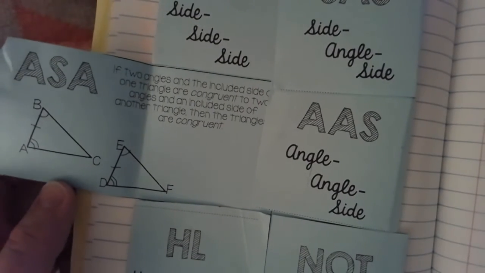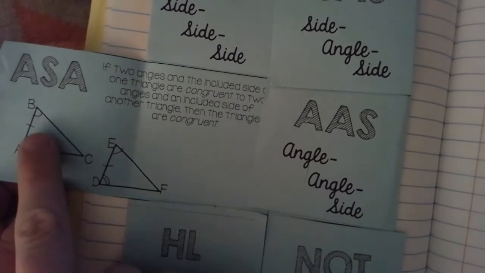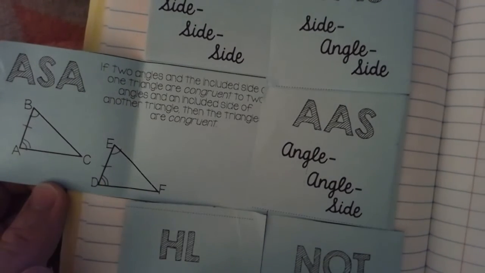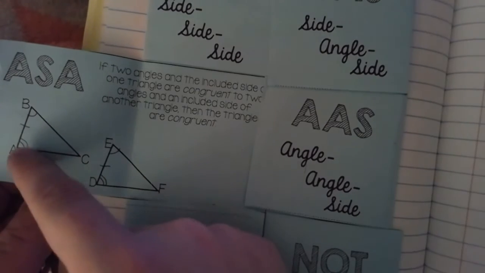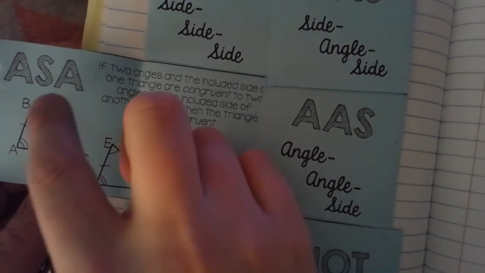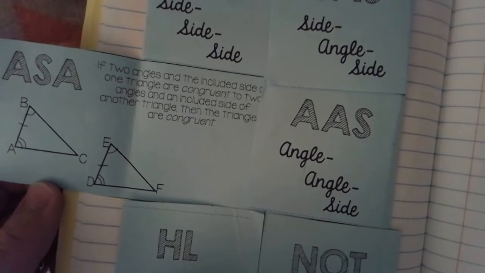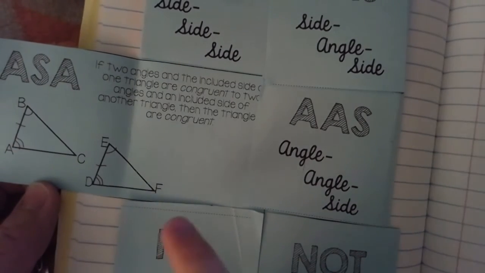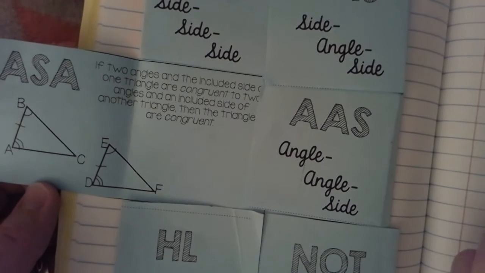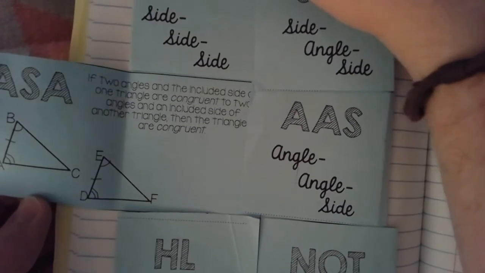Okay, so angle, side, angle is kind of the flip of side, angle, side. With angle, side, angle, we've got two sets of congruent angles, angles B and E and angles A and D, and then the side that is in between these two angles. In this case, side AB is in between angles B and A, side DE is in between angles E and D. So if I've got two angles and the included side that are congruent to two angles and the included side of another one, then these two triangles will have angle, side, angle congruency.